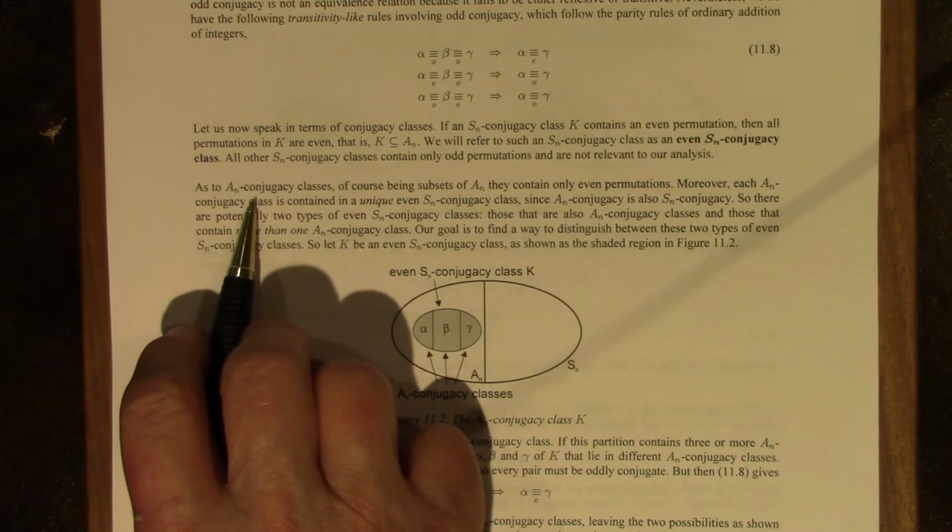As to the AN conjugacy classes, of course, they all lie in AN. They consist only of even permutations. Also, each AN conjugacy class is contained in a unique, necessarily even, SN conjugacy class, because AN conjugacy implies SN conjugacy.